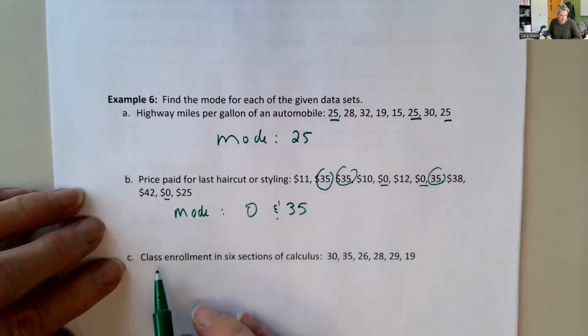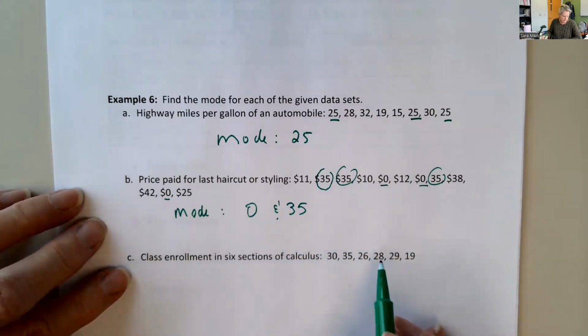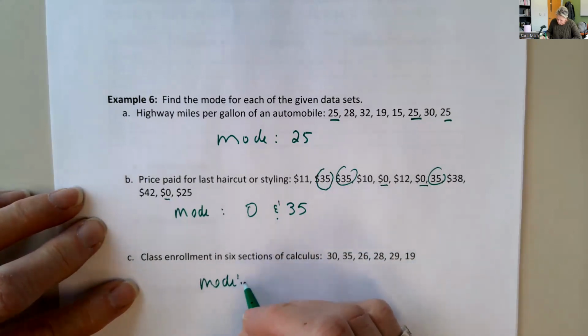And letter C says, find the mode for the class enrollment in 6 sections of calculus. So it looks like they each only have 1 occurrence, so there is no mode.